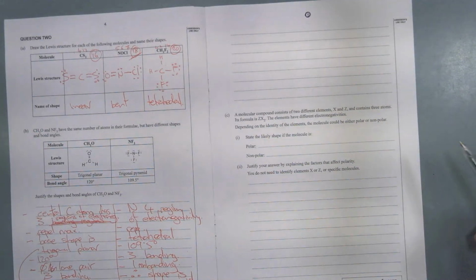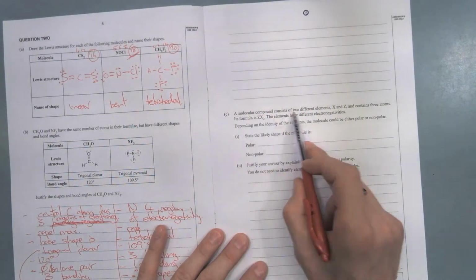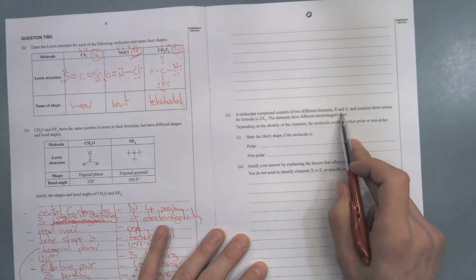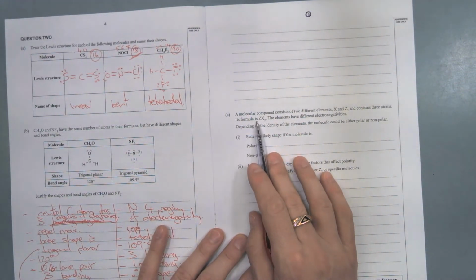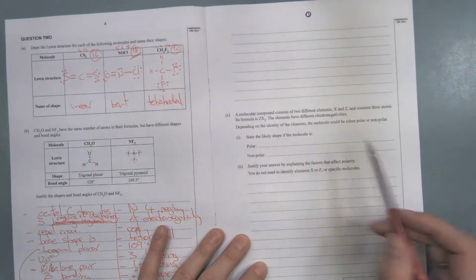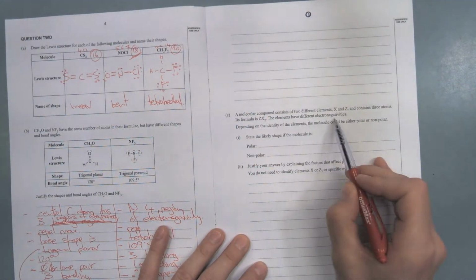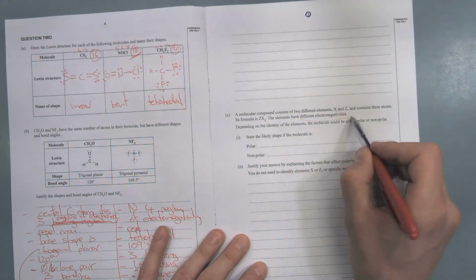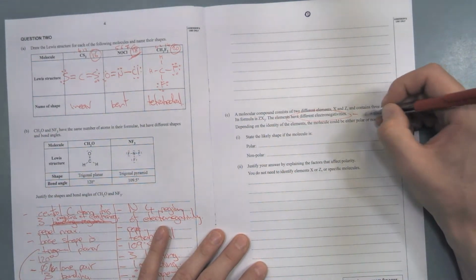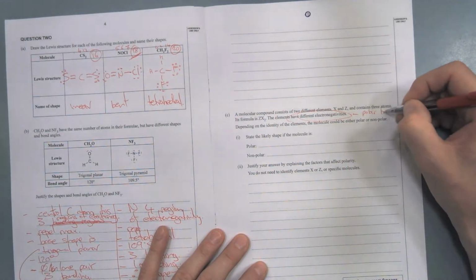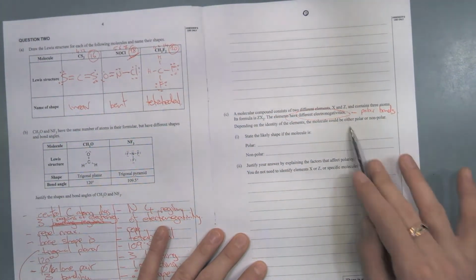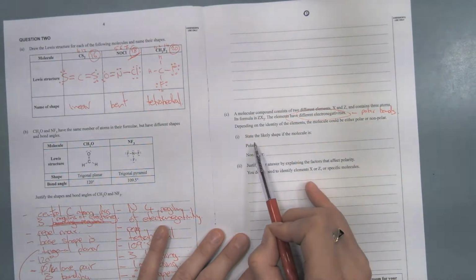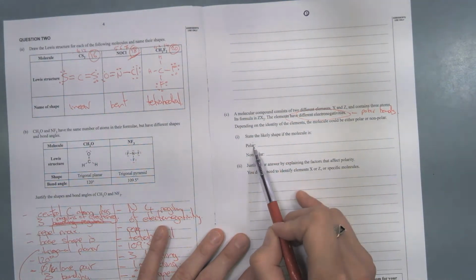Okay, this question here is a molecular compound consists of 2 different elements, X and Z. Its formula is ZX, so it's got 3 atoms in it, and the elements have different electronegativities. Okay, what does this tell us? This tells us it's got polar bonds. The bonds are polar. The molecule might not be polar, depending on how those polar bonds are arranged. So, state the shape if the molecule is polar.